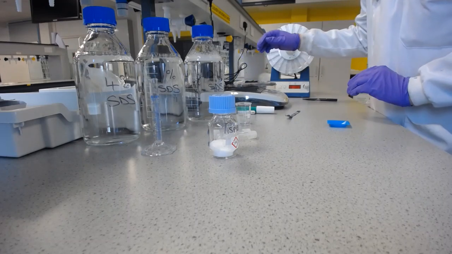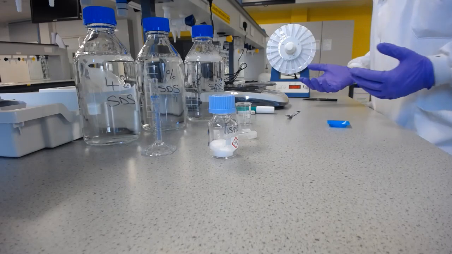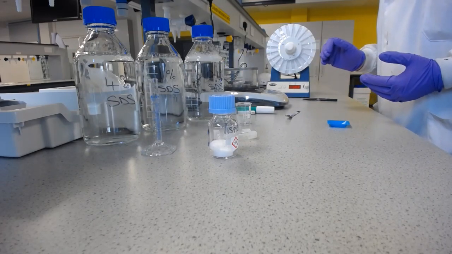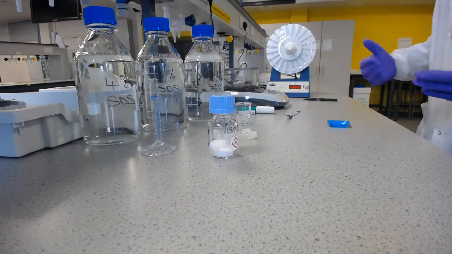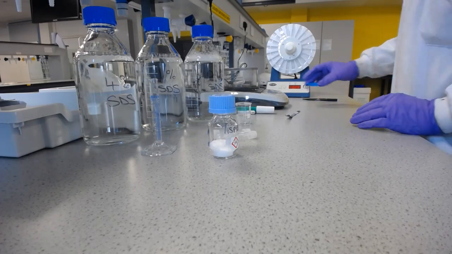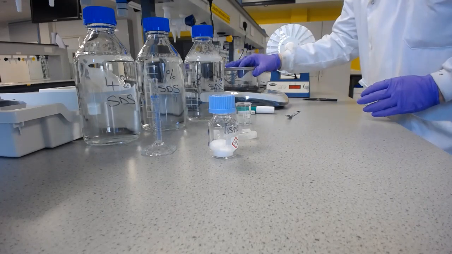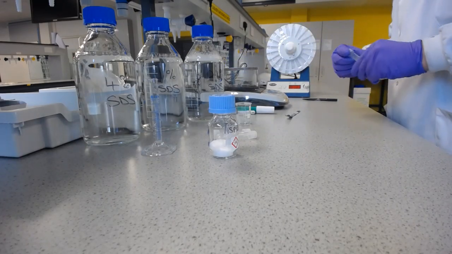Now, there we go, that's fine. So that now reads 0.204, which within the area of this balance is absolutely fine. Now I'm being very accurate here, but you may think, well, what's the point? And you might be correct.